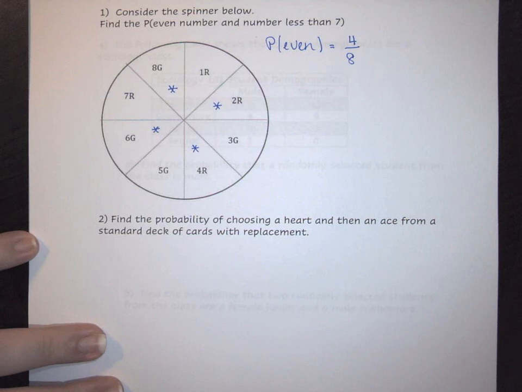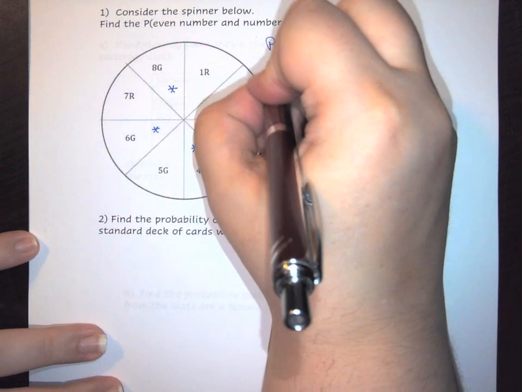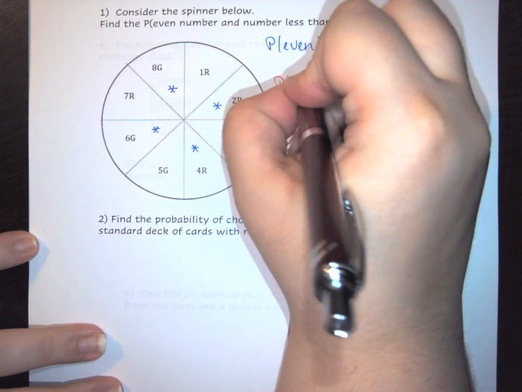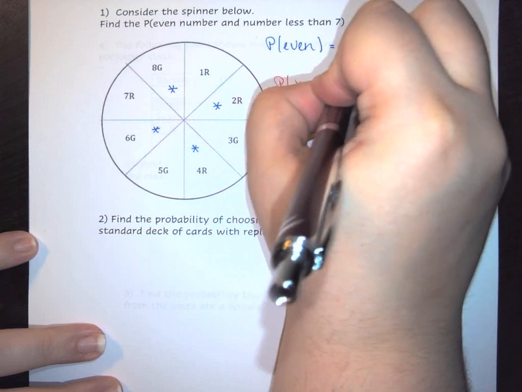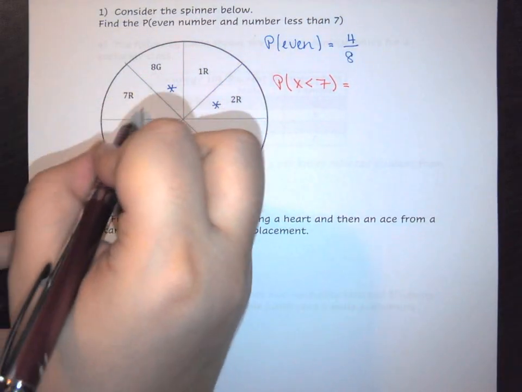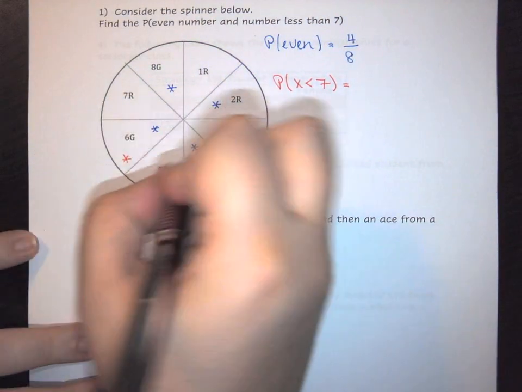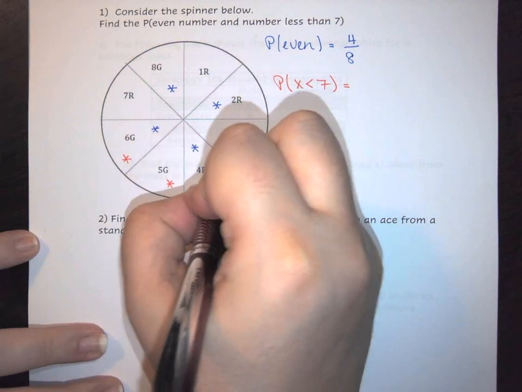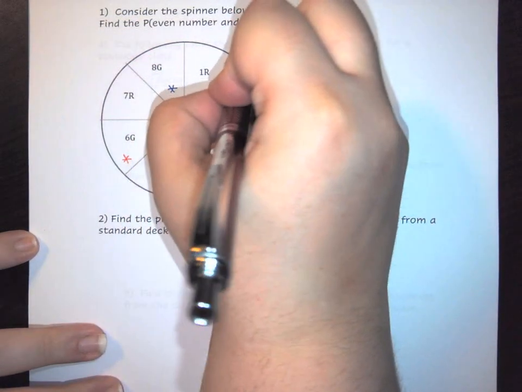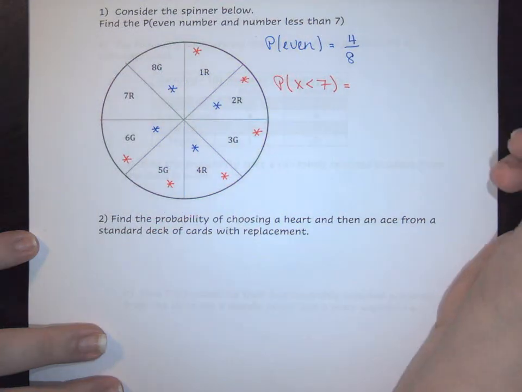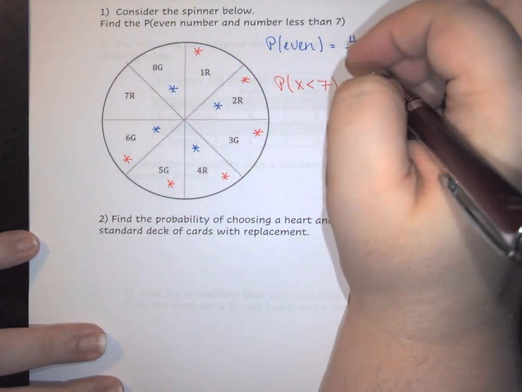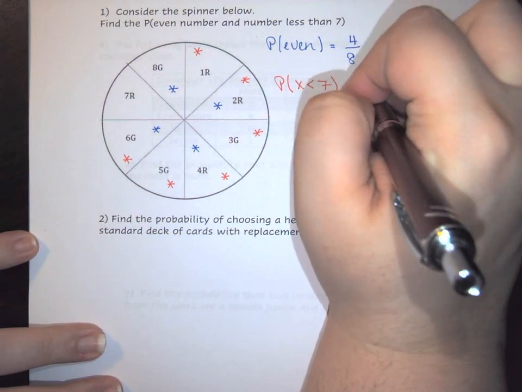The next thing we have to look at is the probability of spinning a number less than 7. So here we have our 7, so we would have 6, 5, 4, 3, 2, and 1. So this would be 6 out of 8.